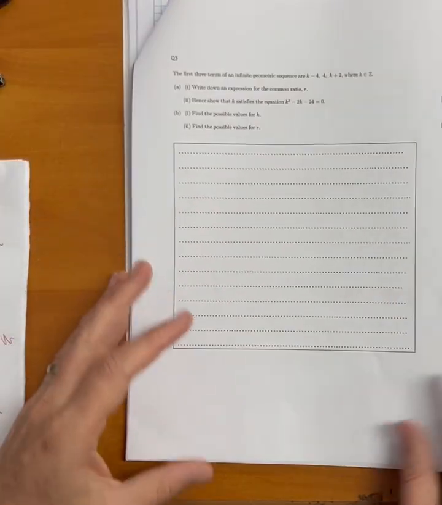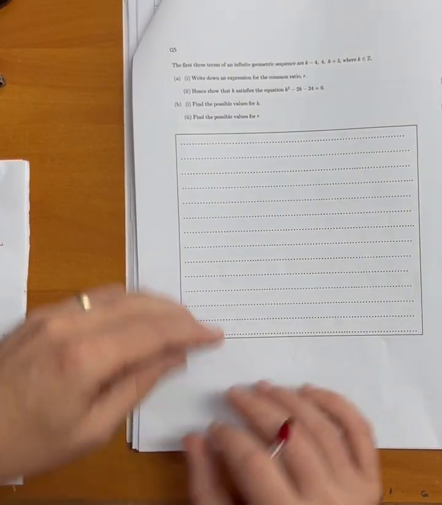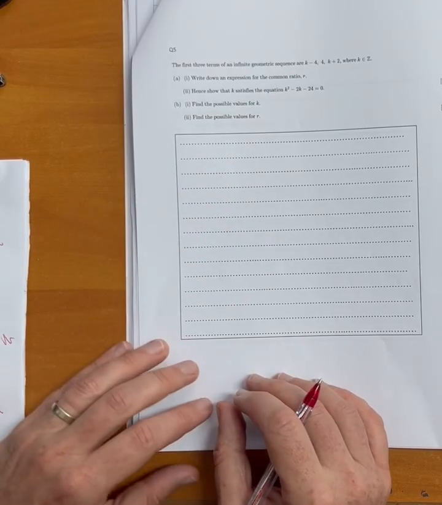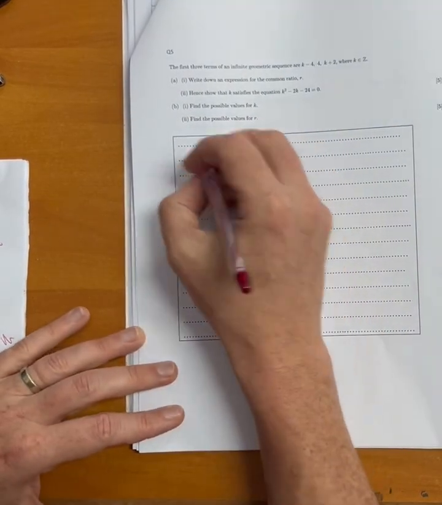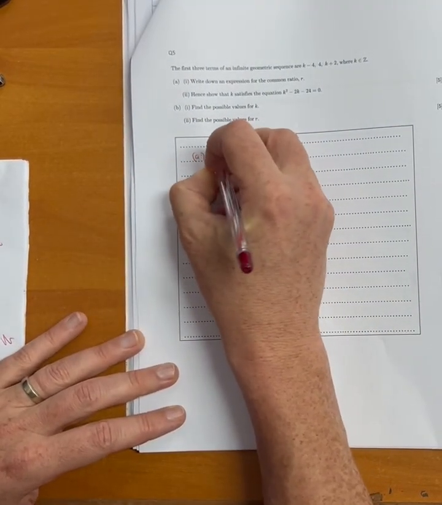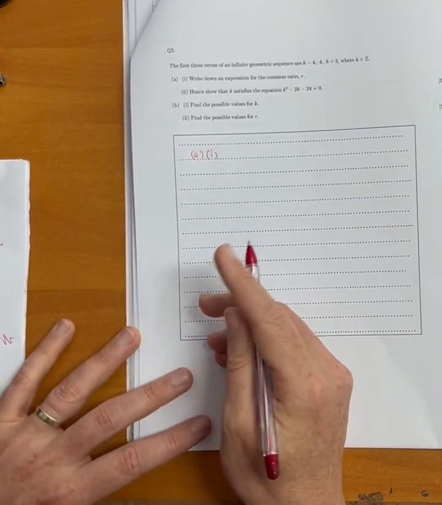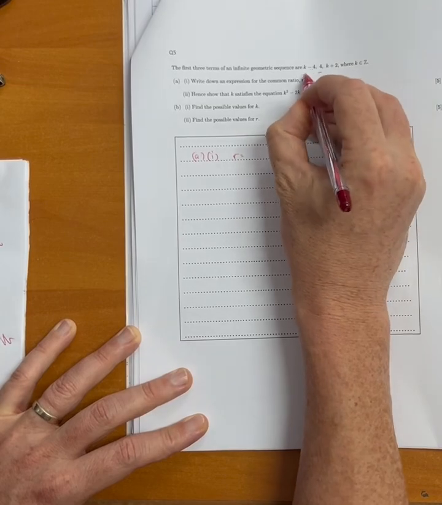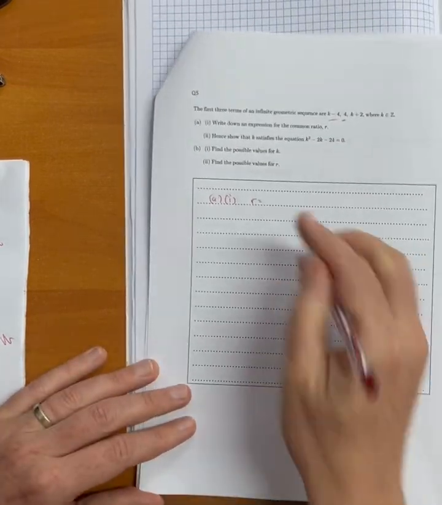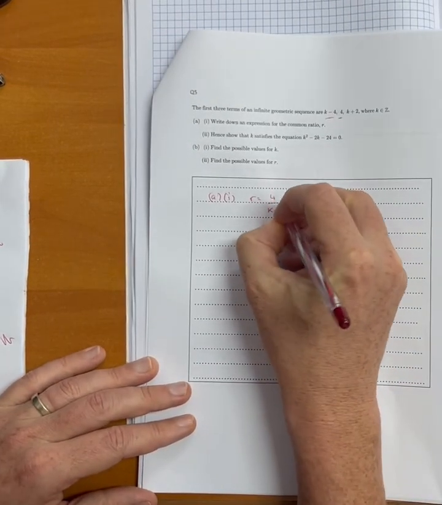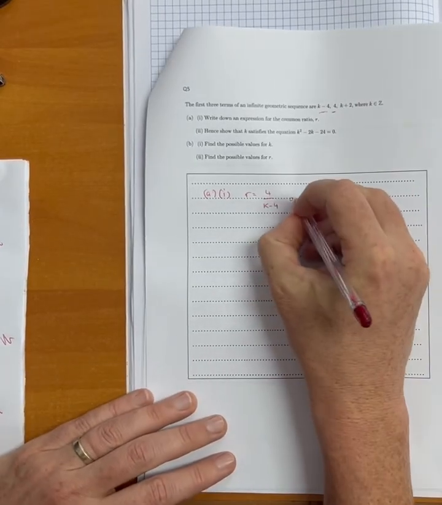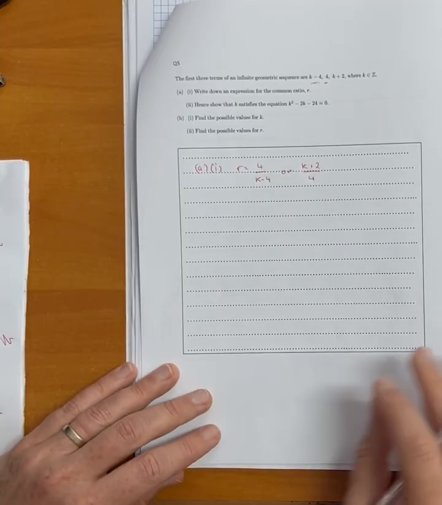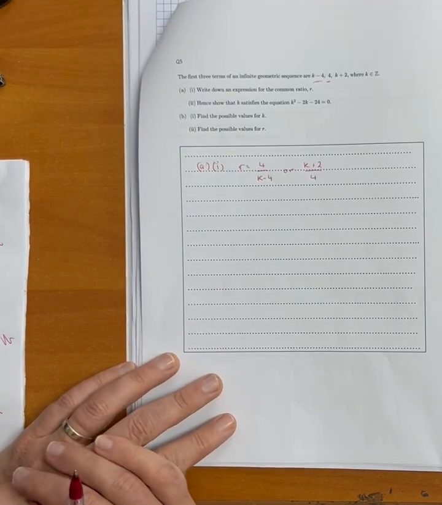Moving along. The first 3 terms of an infinite geometric sequence are those, find the expression for the common ratio. All right, so the common ratio expression is pretty straightforward. For a geometric sequence, it's one divided by the other, u2 divided by u1. So the ratio is going to be the second term divided by the first term here. So 4 over k minus 4, or you can say k plus 2 divided by 4. u2 divided by u1 or u3 divided by u2.